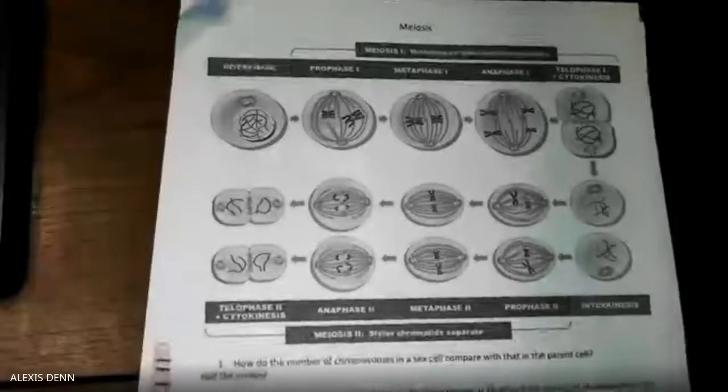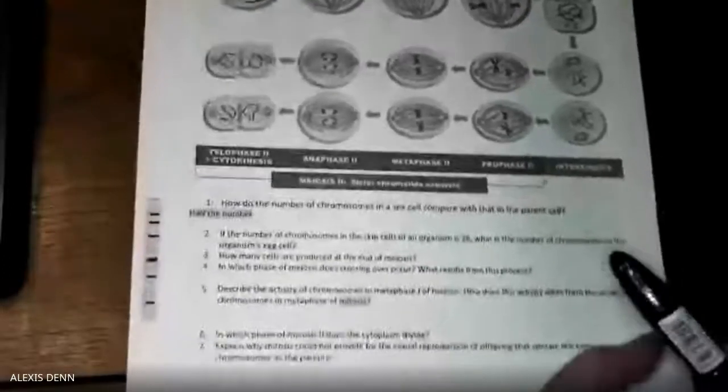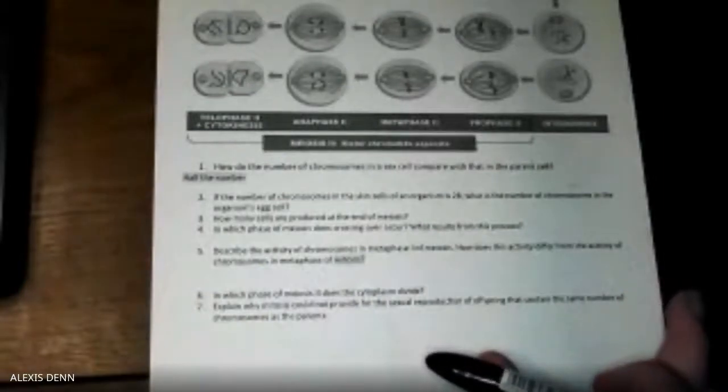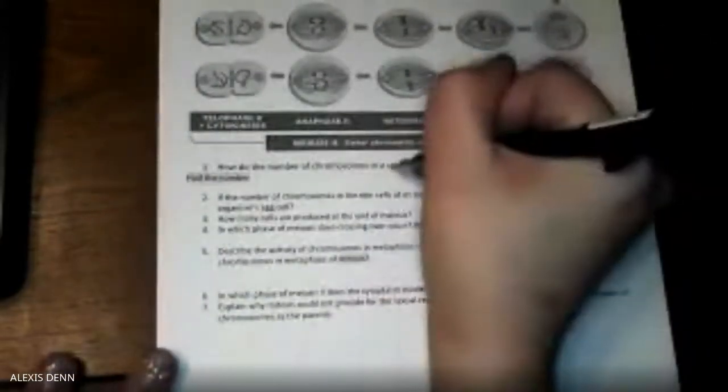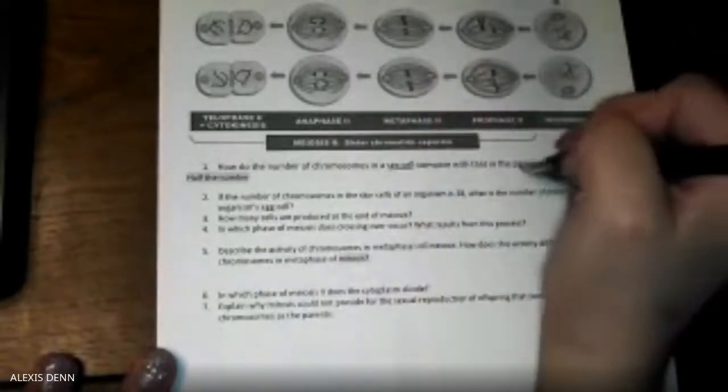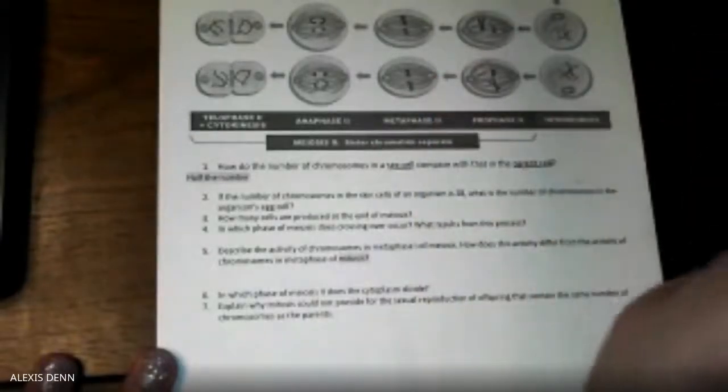through the meiosis section of your assignment. These questions down here at the bottom, they're really just the basics, the ideas that you need to be able to take away from meiosis. The first one is given to you. How do the number of chromosomes in a sex cell compare with that in the parent cell?